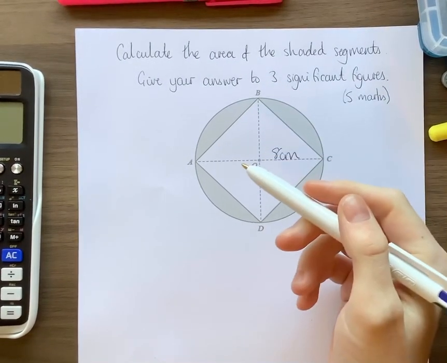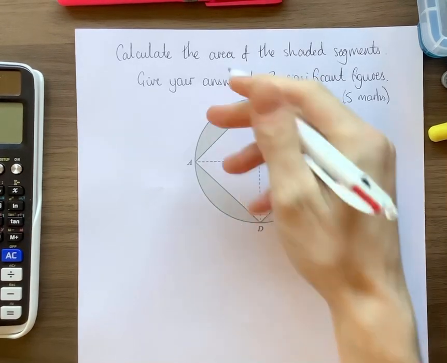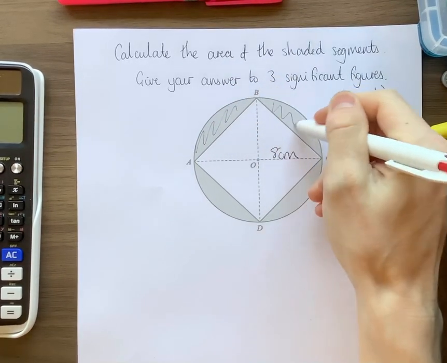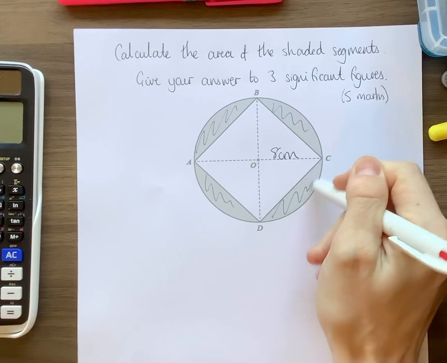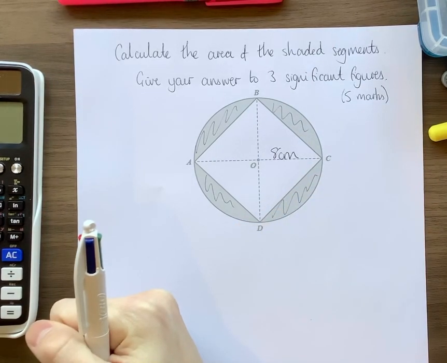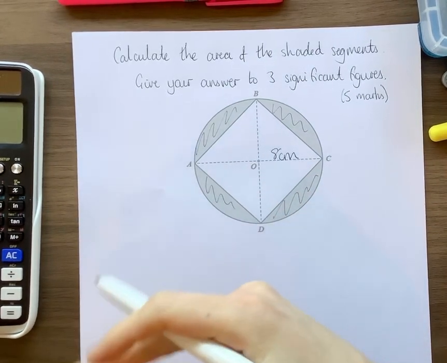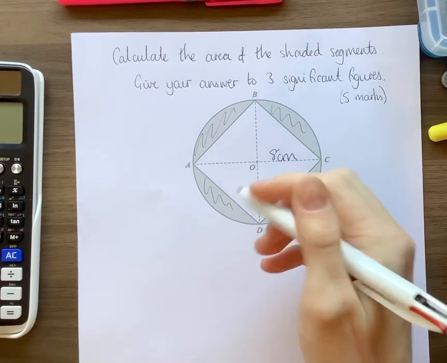The first part is to know what the segment is. The diagram shows us it's each of these shaded parts. So we want the total area of those 4 sections added together. Now, in order to do that, we need to break this question down. So we need to plan it out.